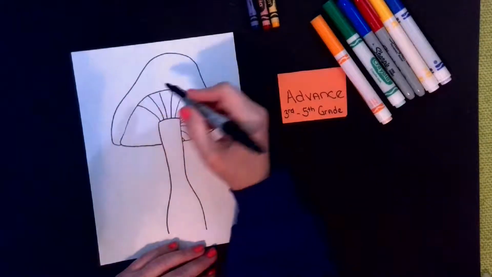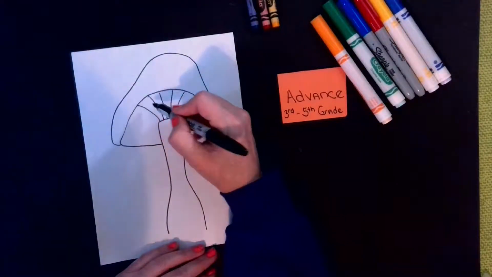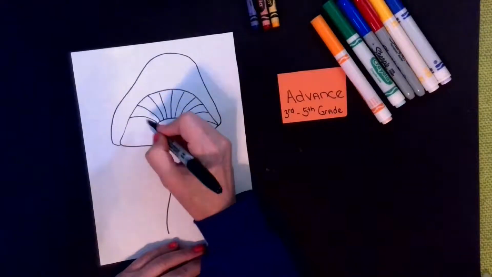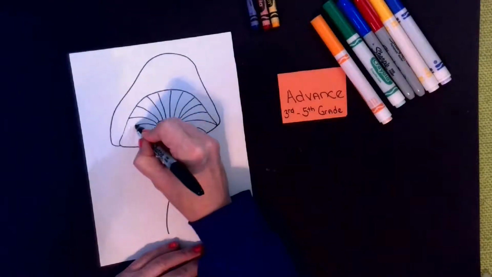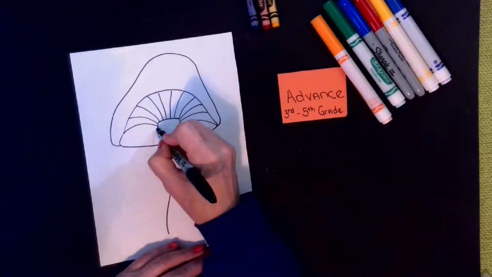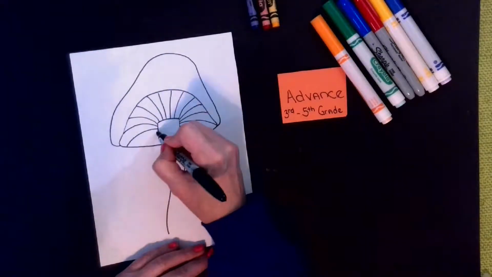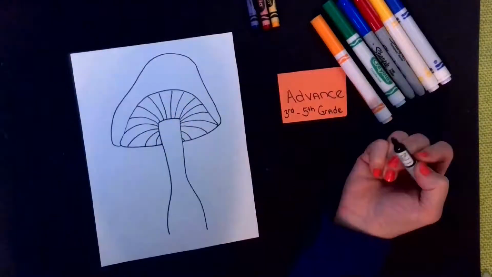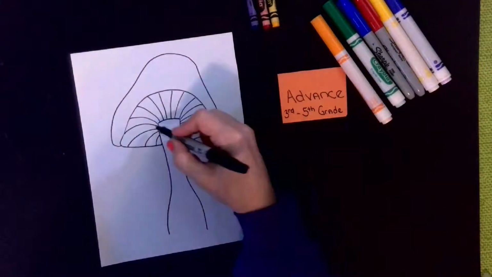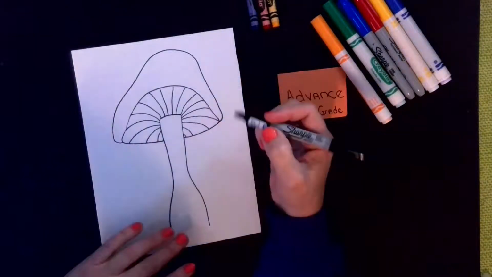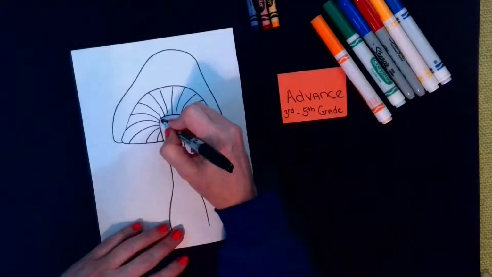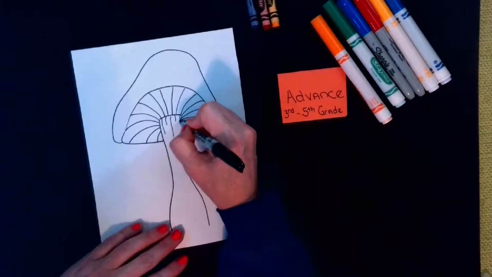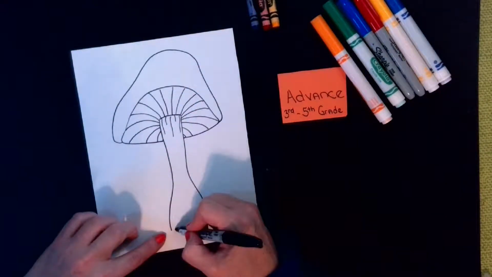Again, coming out. By now you've kind of noticed I'm going a little bit bigger as I get to the cap. And I'm going around and around. Alright, so now we're looking at the bottom of the mushroom cap. I do like to add some little lines. Gives it a little texture in the stem instead of its kind of boringness.